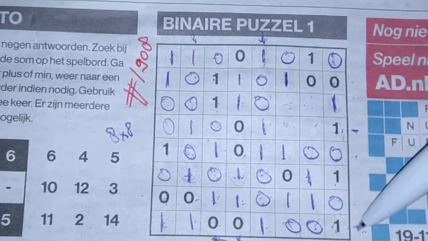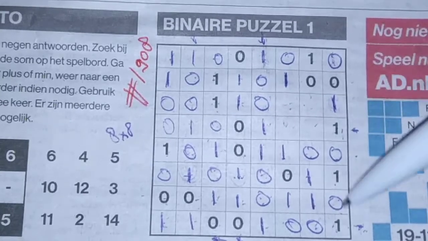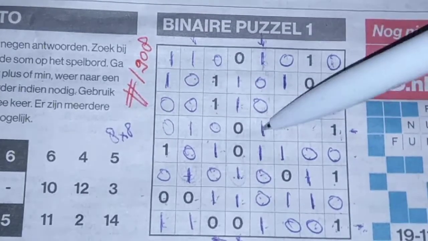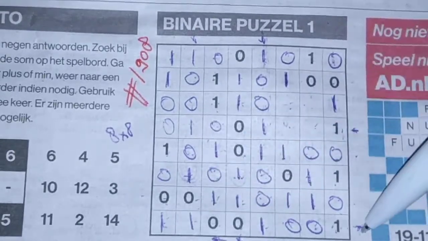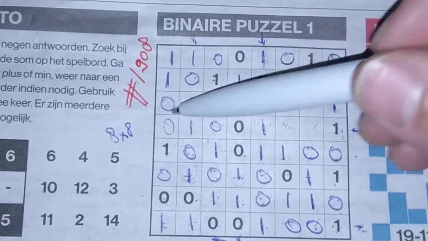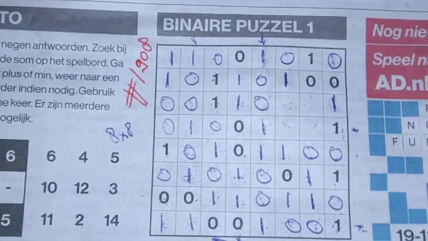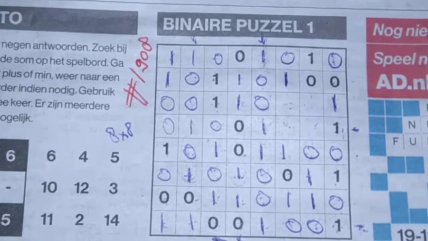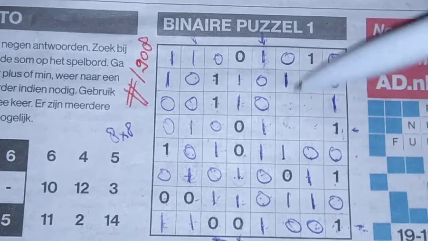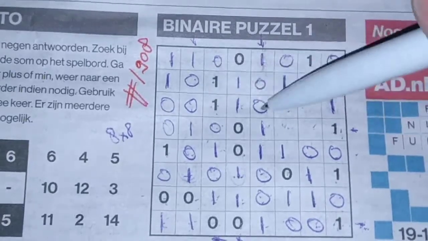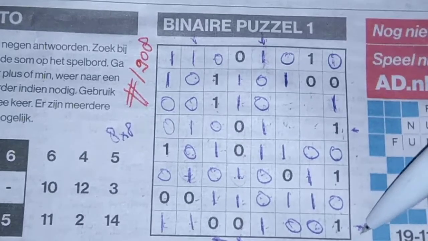Yeah. I have marked those two rows almost the same. 1, 1, empty box, 1, 1, O, 1. No, it's not the same because the last digit is not the same. Alright. 1, 2, 3, 1, 2, 3. So we need to guess.